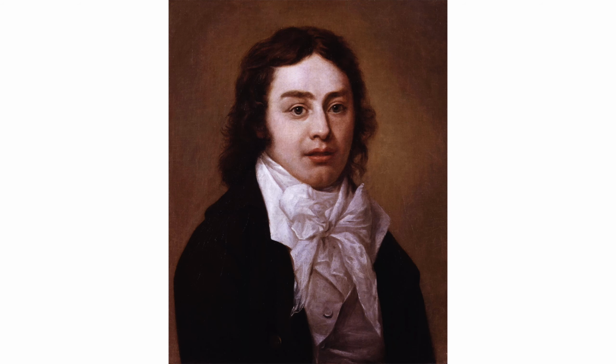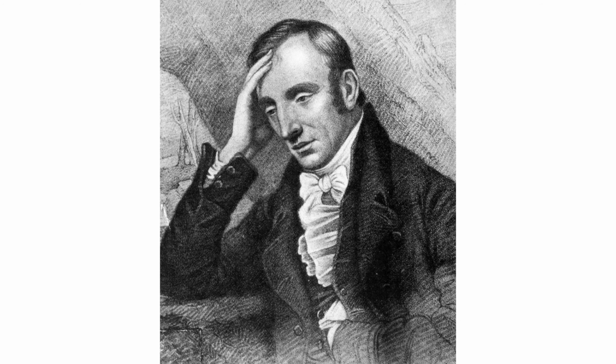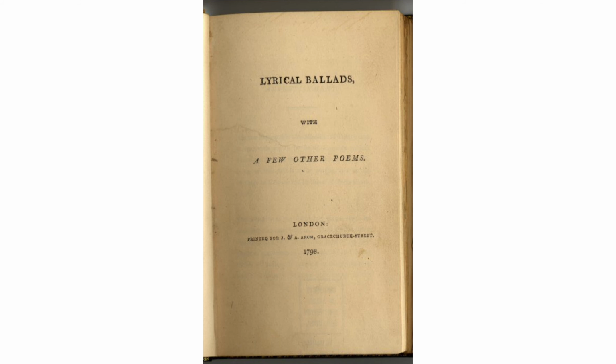Let's start. Samuel Taylor Coleridge, born 1772, was one of the key figures of the British Romantic movement. Together with William Wordsworth in 1798, he published Lyrical Ballads, a collection of poems that is widely considered to be the start of the British Romantic movement. From a young age, Coleridge was already a prodigious reader. He read a lot of romances and Eastern tales.